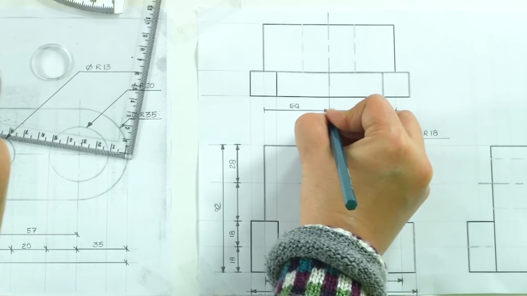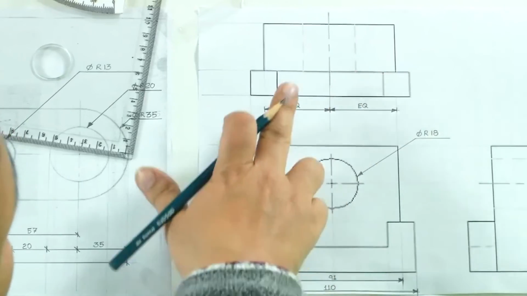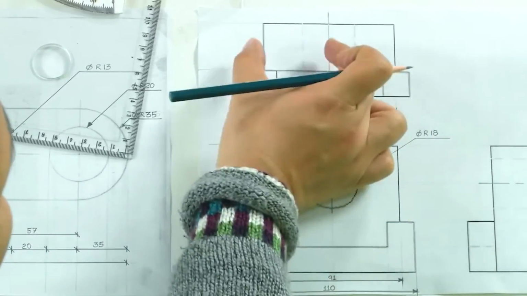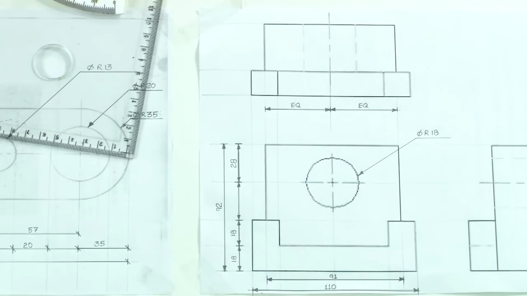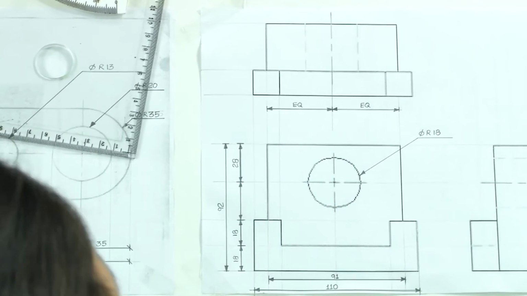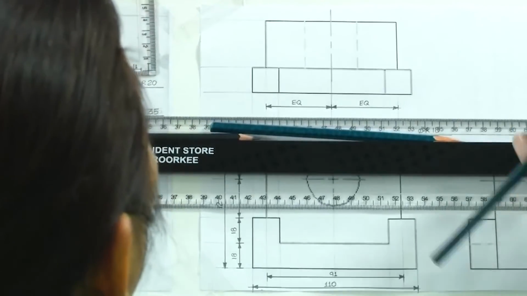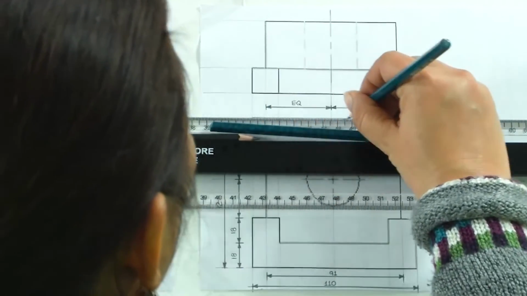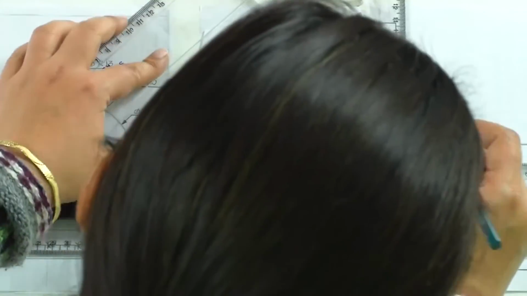This is what we write, and we can just bisect this particular drawing and say these two parts are equal. So this part is equal to this part. We don't need to give the dimension sometimes, or you could also give the dimension if you feel it is necessary. And then in the top one also we would give the final dimension.